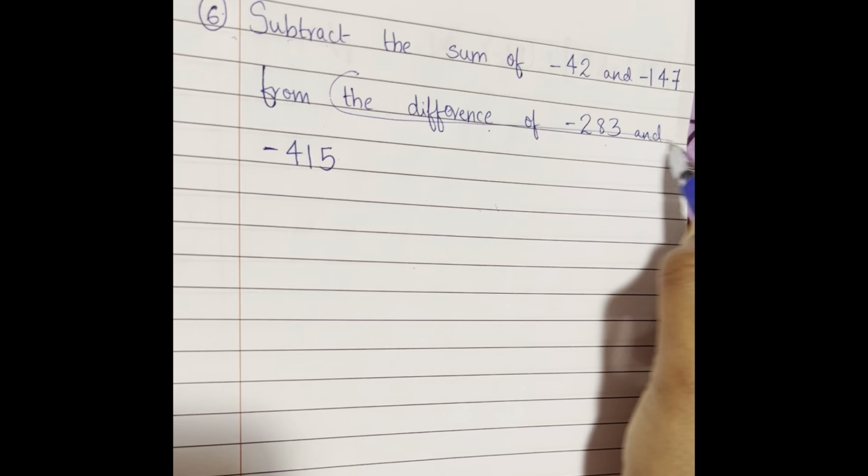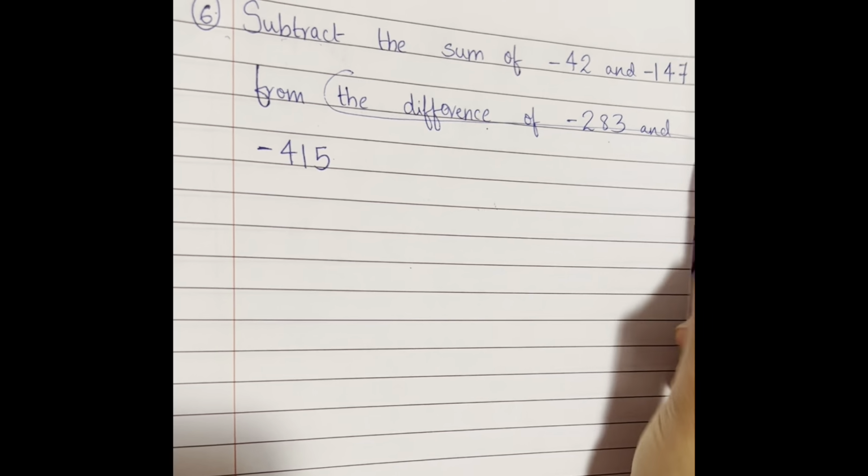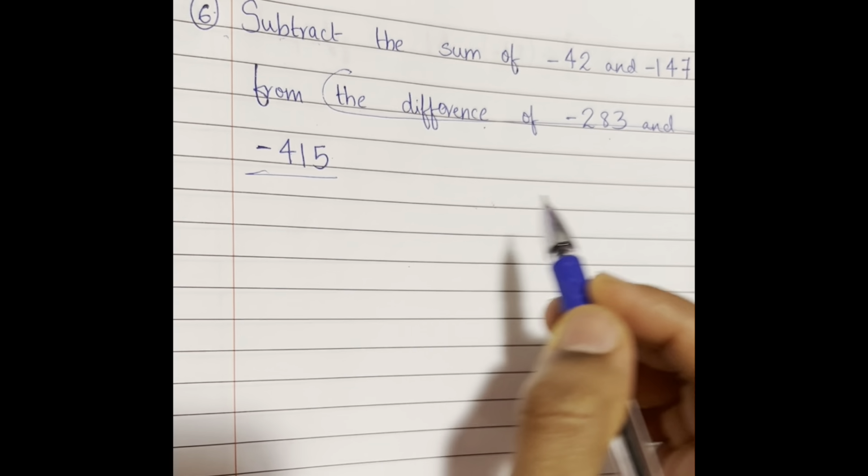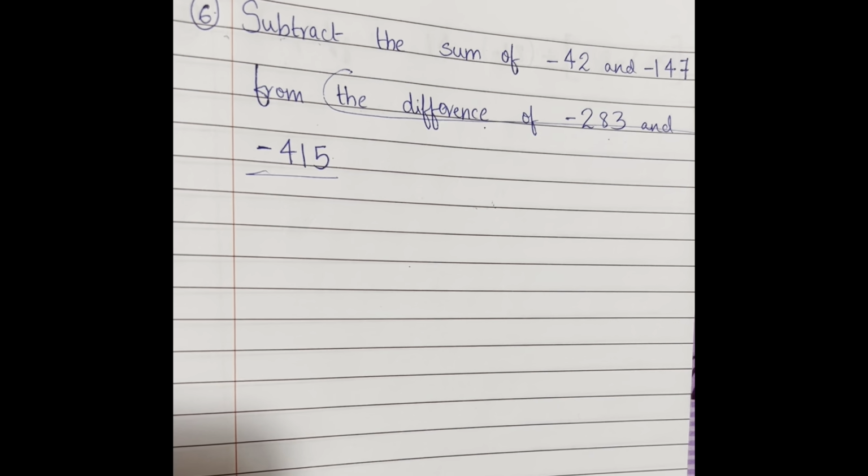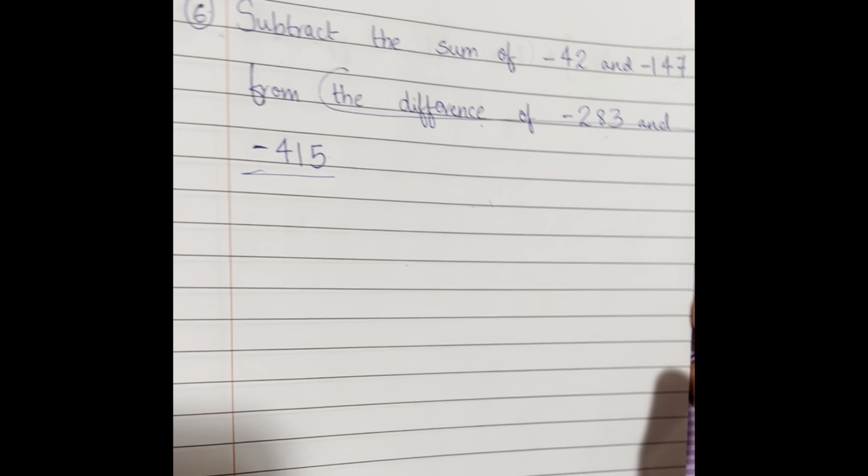Okay, so now for this question, from the difference of this one, so we are writing this sentence first. From the difference of minus 283 and minus 415 means what? We have to write this portion into equation form, and it said difference of minus 283 and minus 415.